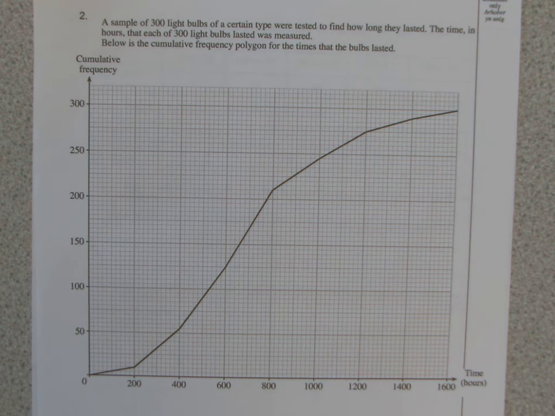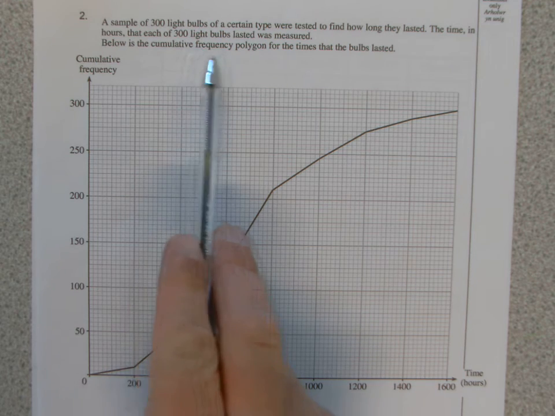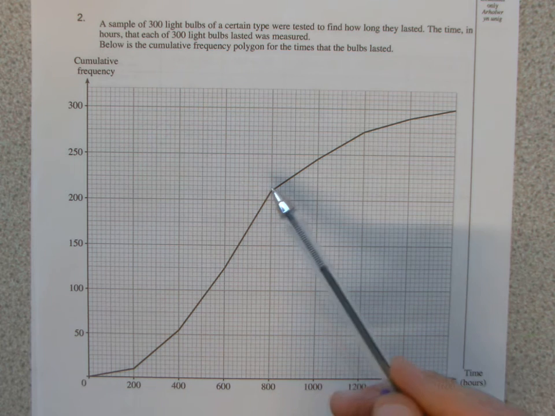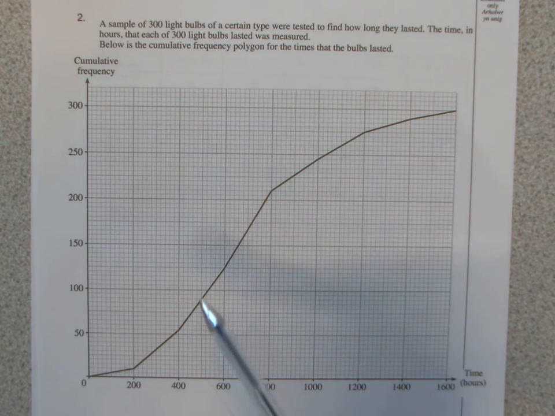Question 2 says a sample of 300 light bulbs of a certain type were tested to find how long they lasted. The time in hours that each of the 300 light bulbs lasted was measured. Below is the cumulative frequency polygon for the times that the bulbs lasted. Another way they could word this is, instead of diagram, they can use the word polygon, just to show that we're joining the points with straight lines.